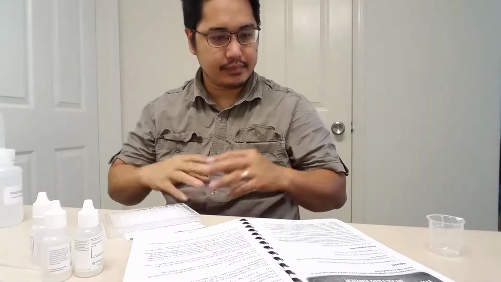All right, we're going to be doing reaction rates. The goal of this is to observe the effects of concentration on reaction rates and to develop a mathematical relationship between concentrations and reaction rates. We're also going to determine the order of reactions and to observe the effects of a catalyst.